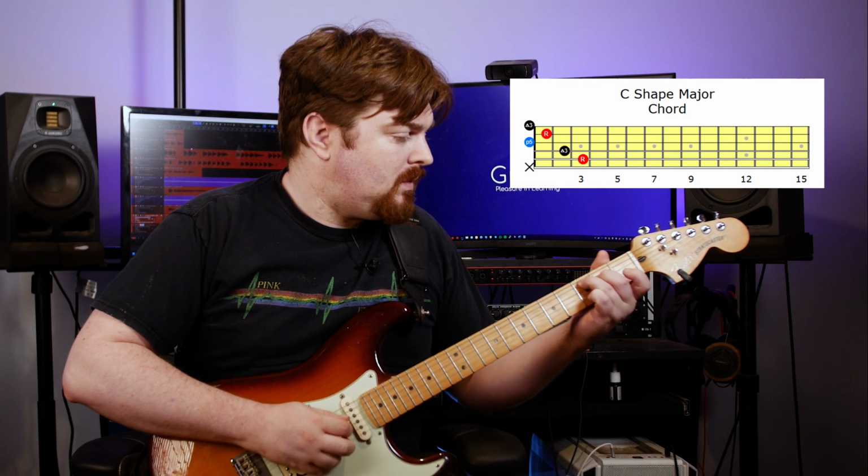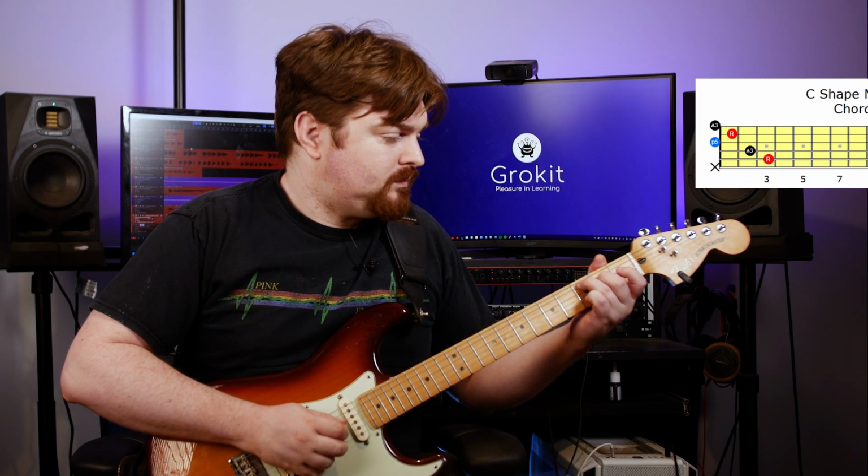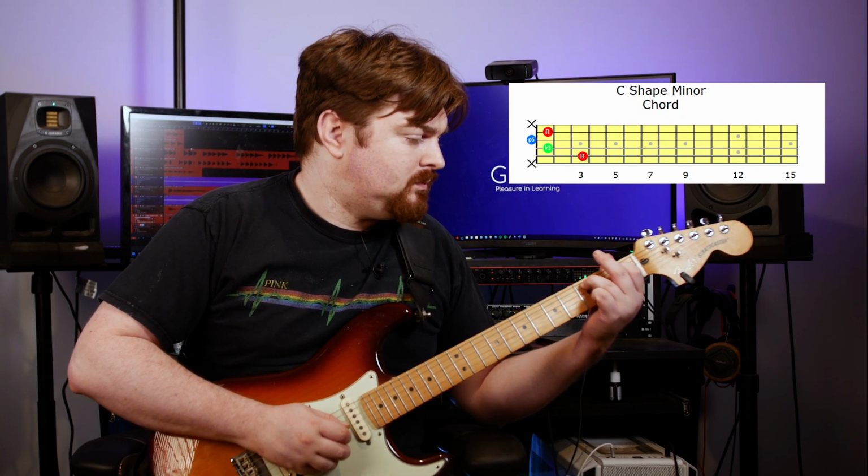Now let's take a look at the minor versions of CAGED. CAGED minor is just one note different in that it's only half a step on the major third down to the minor third, and that's how you get your CAGED minor variants. These alterations of the major chord within the CAGED system is how you get the other chords within the CAGED system. Here is what it looks like when you pair up the minor pentatonics and the minor CAGED chords across the neck.